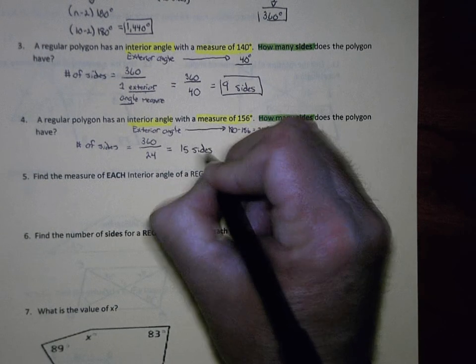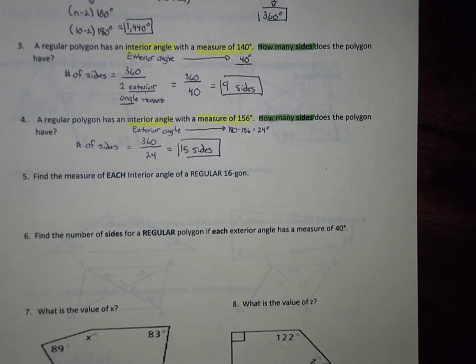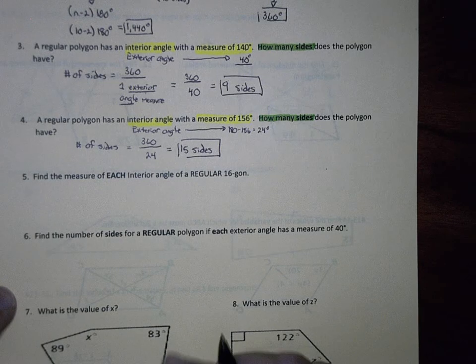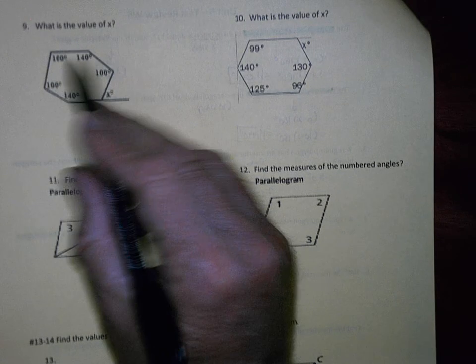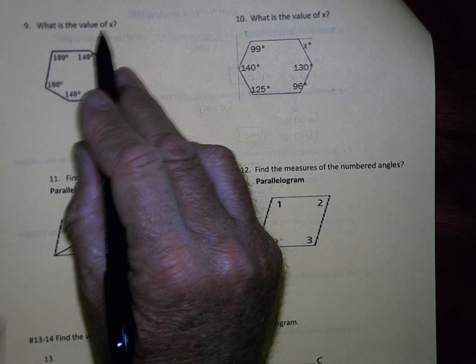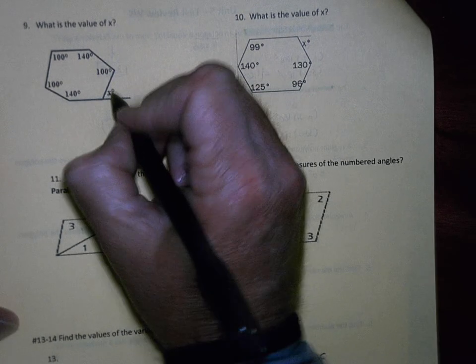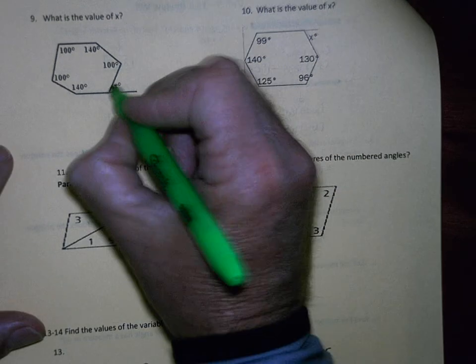So number 4, we are talking about a 15-sided shape. Okay? All right, so then we're going to skip 5, 6, 7, and 8, and we're going to pick it back up at number 9. In number 9, we're given a polygon here, and it wants to know what is the value of x. And if you notice, x is an exterior angle.